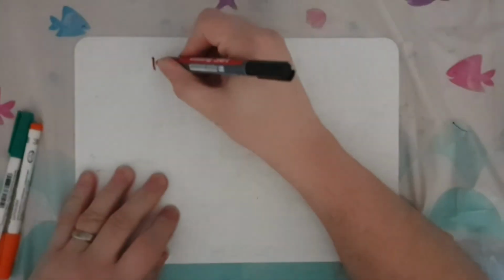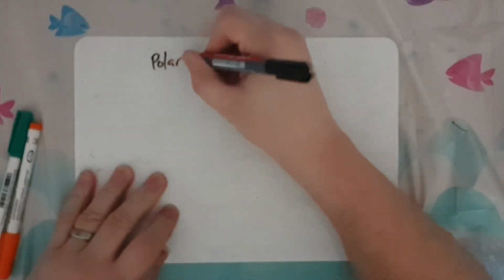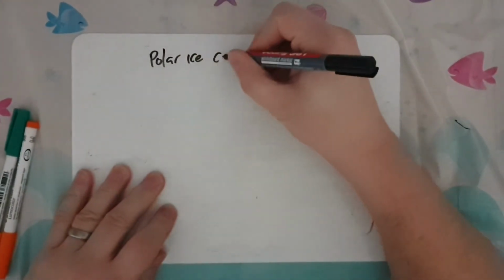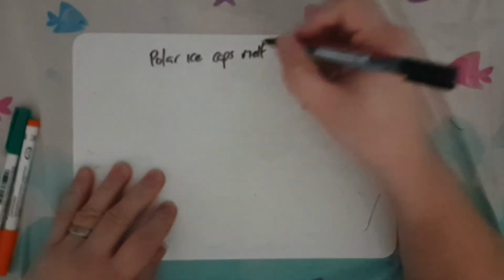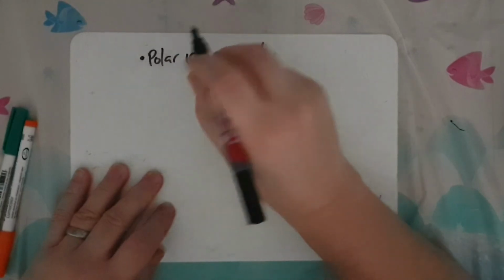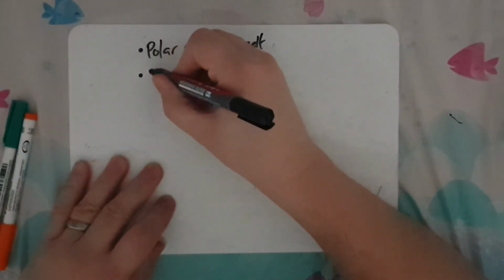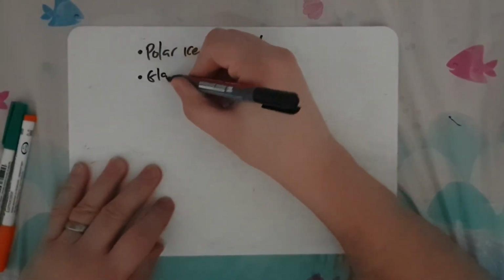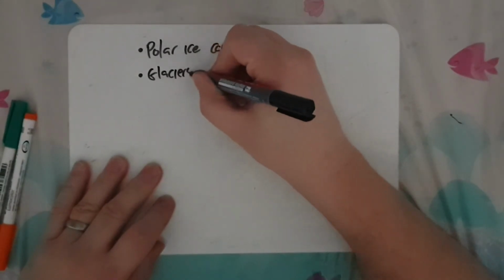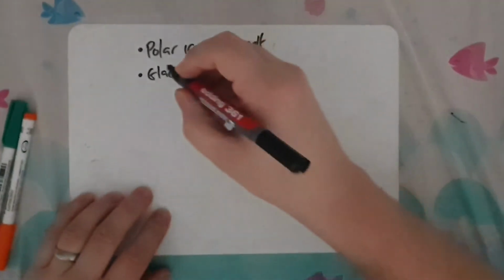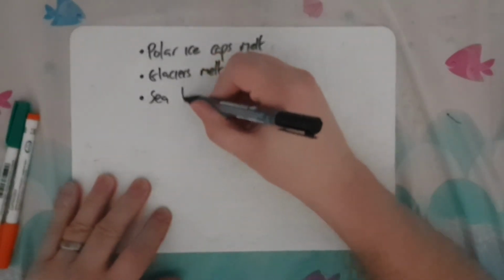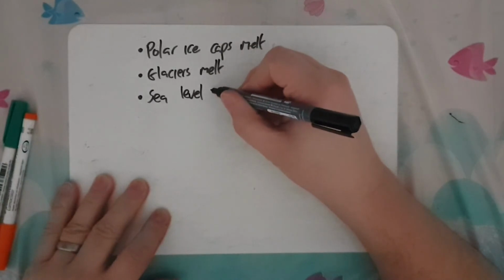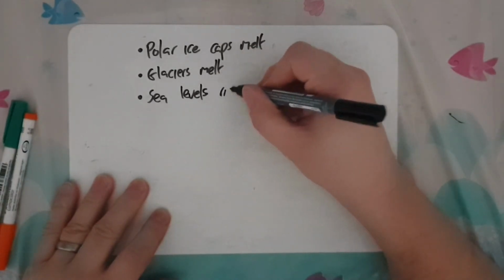So the polar ice caps melt, not great. So if Earth gets hotter, polar ice caps melt. Other thing that happens is glaciers melt, also not great. These two link together and that causes sea levels to rise.